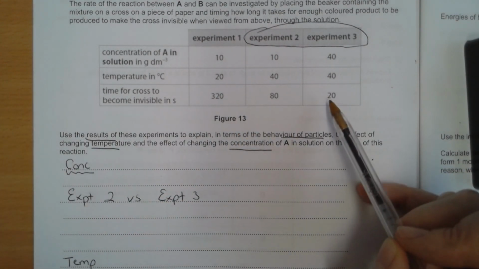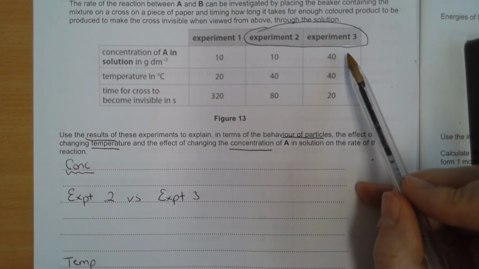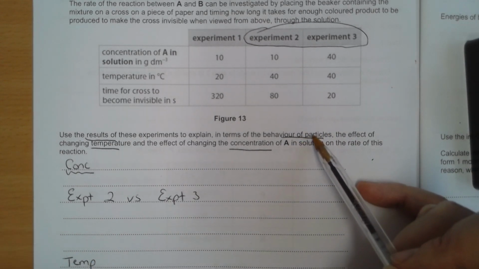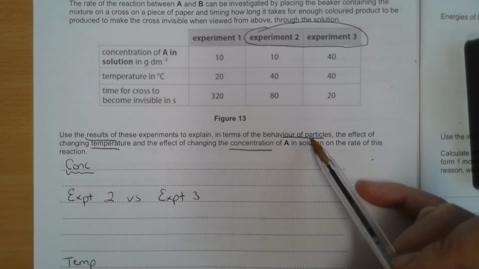Once you've explained that rate has increased with an increased concentration, you need to say why in terms of particles. That's straight from your carousel. You're just going to say if there's more particles per unit volume, you get increased frequency of collisions.